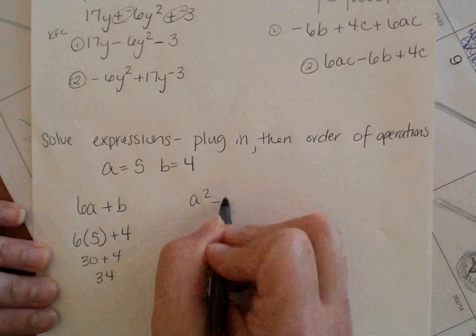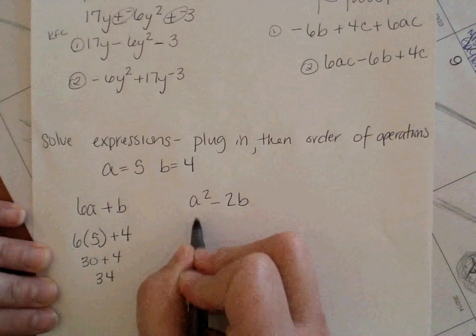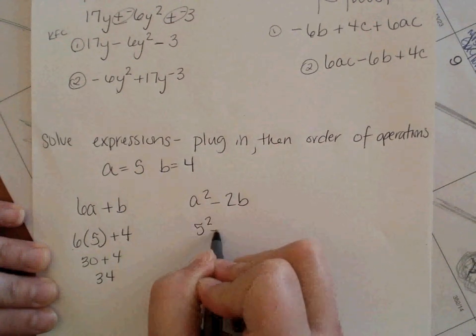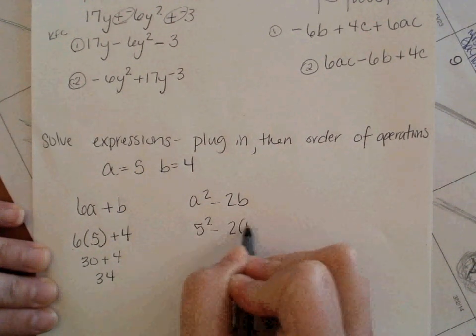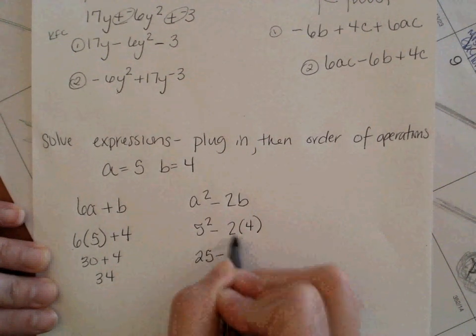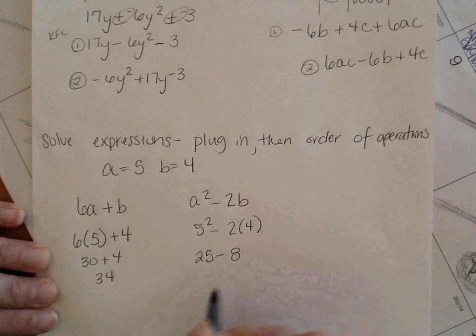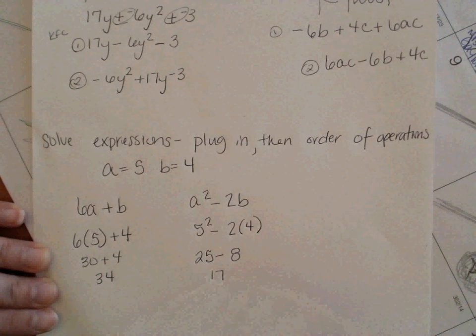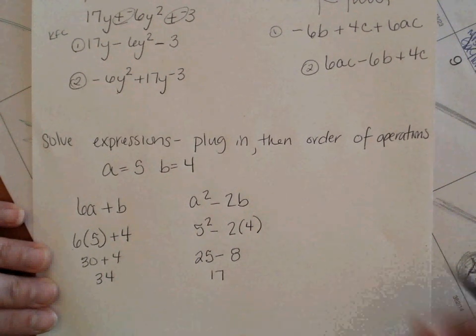Let's say I give you a squared minus 2b. A is 5 squared minus 2 times 4. Exponents first, 5 squared is 25, minus 2 times 4 is 8. 25 minus 8 is 17.